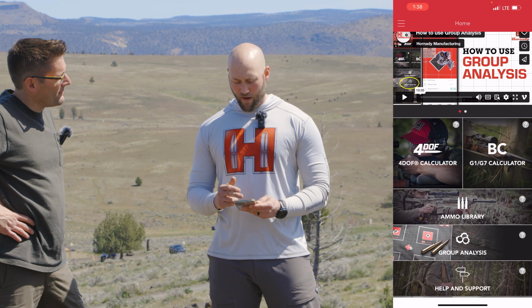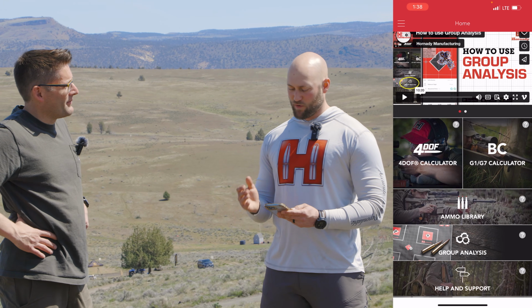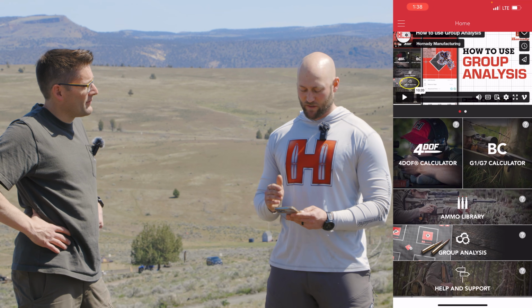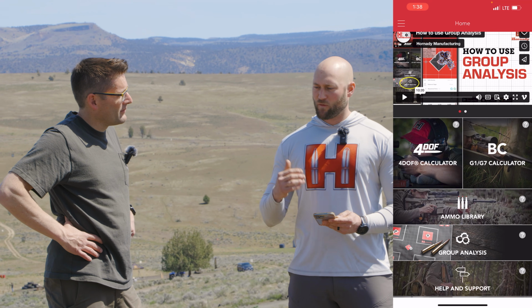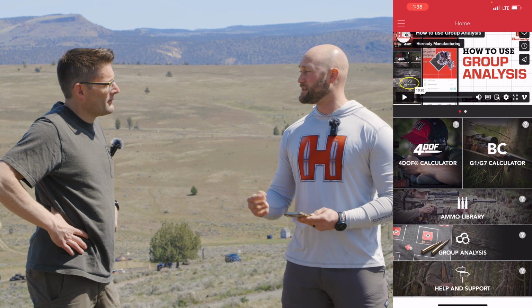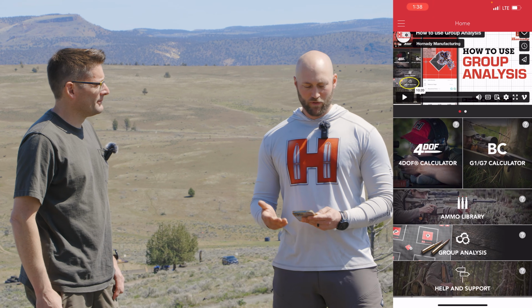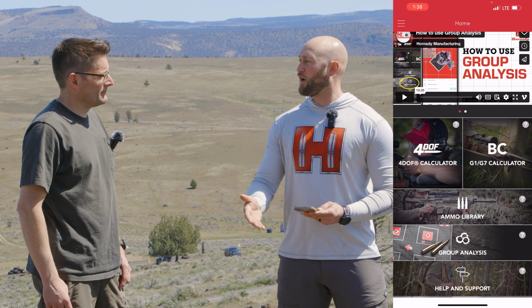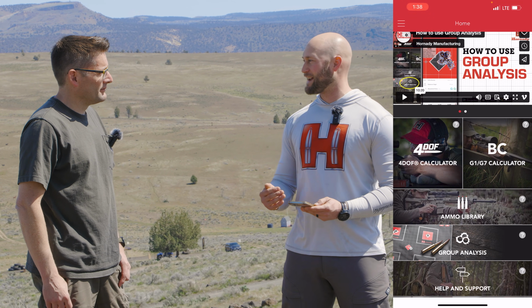That sounds great. Okay. The 4DOF app, to set up a profile, it's super simple. And one of the beautiful things about using 4DOF and drag coefficient based solutions is we've all heard the saying, good data in, good data out when using a BC based calculator. Well, the problem with using BC is you can put all the good data in and still get bad data out. Well, with 4DOF, it has the actual drag of your individual bullet. So you put good data in, you always get good data out.